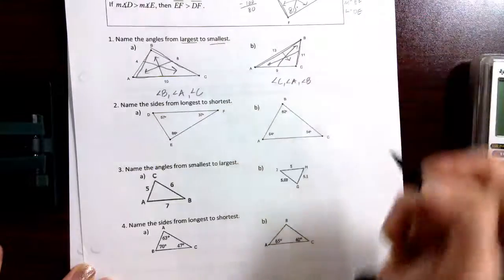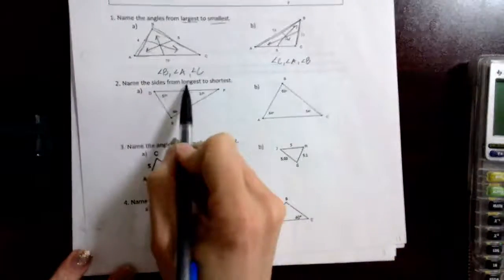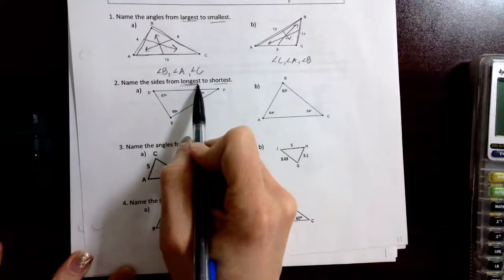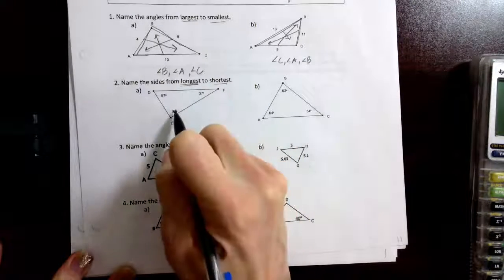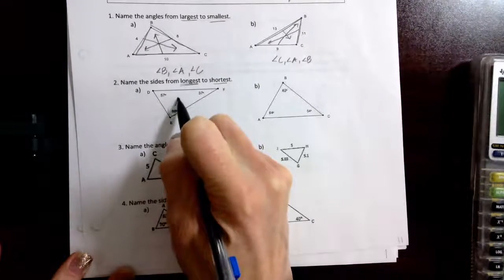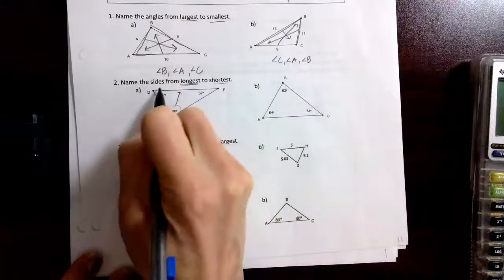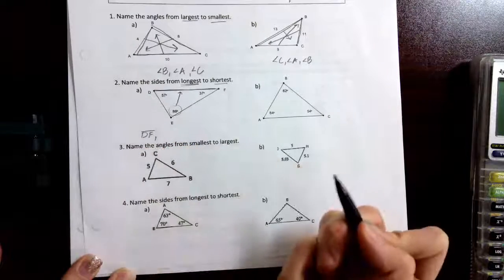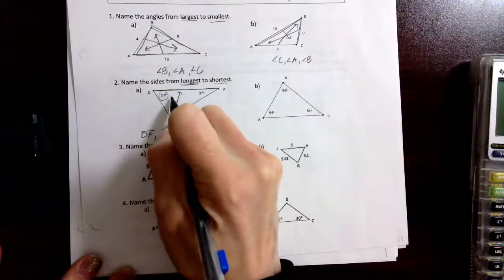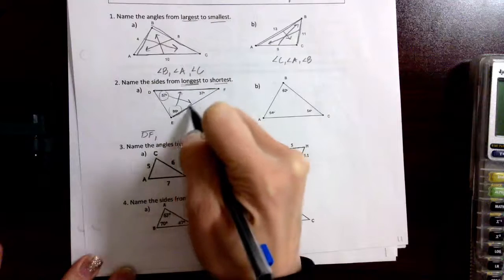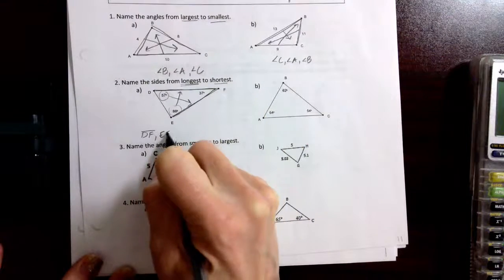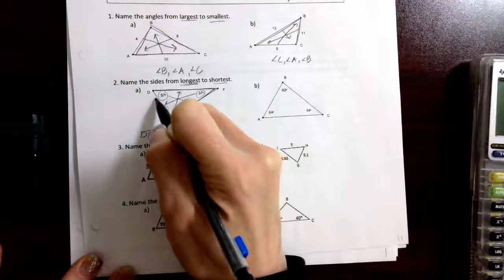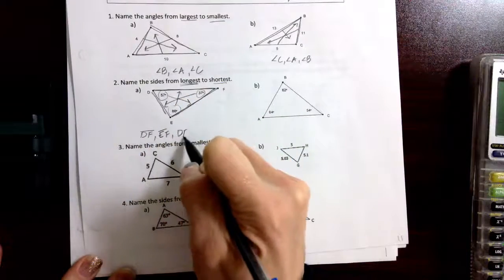Okay, next one says name the sides in order from longest to smallest. So the longest side would be across from the largest angle. My largest angle is the 86. Going across from the 86, I'm at this side right here. We call this side DF, the longest. My next biggest angle is the 57. Across from the 57, I'm at this side right here, which is EF. My smallest angle is the 37. Going across from 37, my shortest side should be DE.